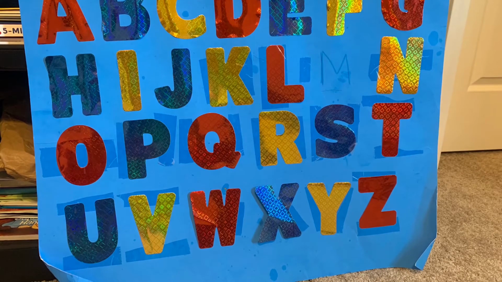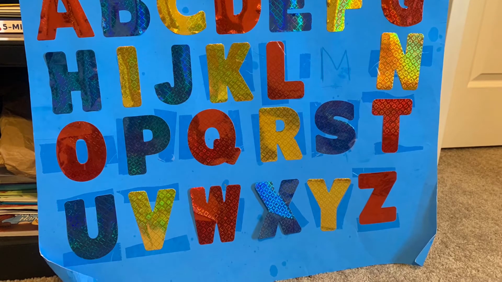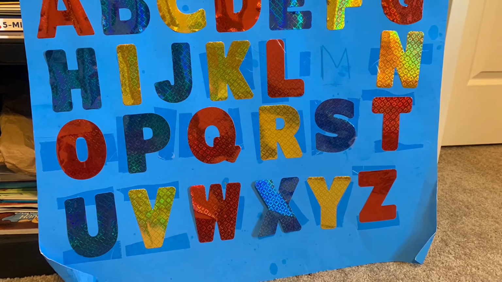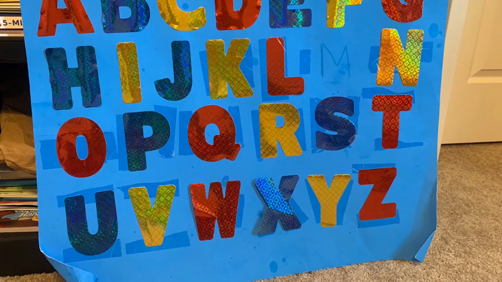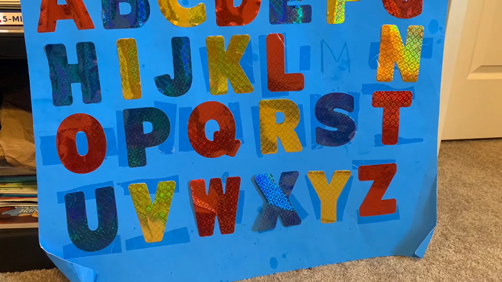So don't just stick to this, make flashcards, jumble them up, and then that will give your child a way to see the alphabet letters in a different order than just on your chart. But anyways, this is a good tool.